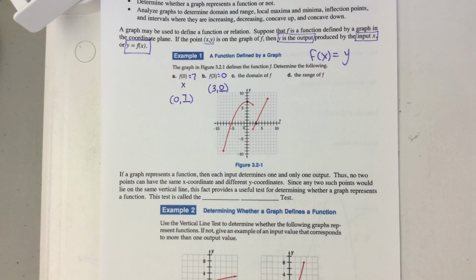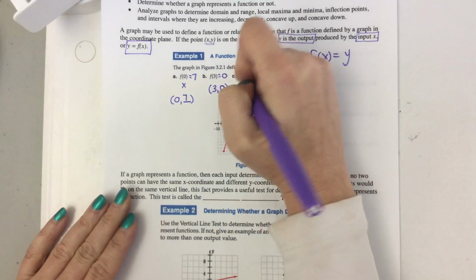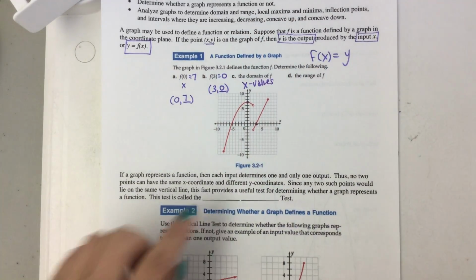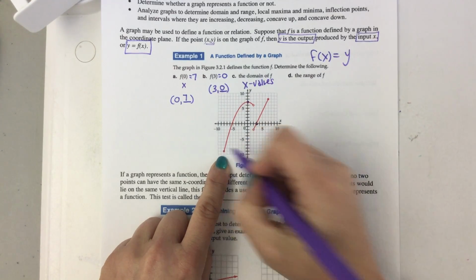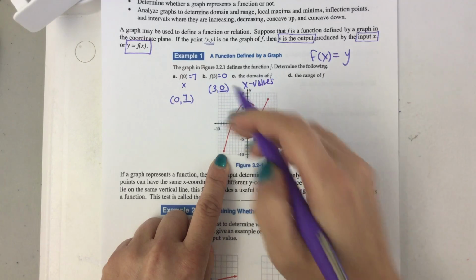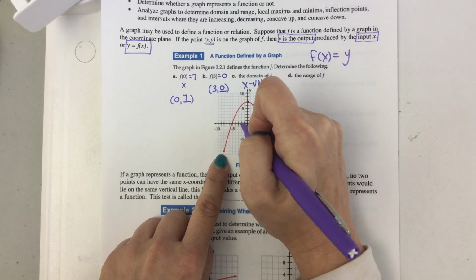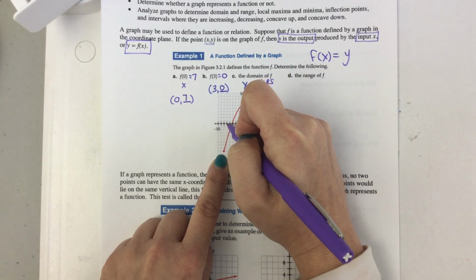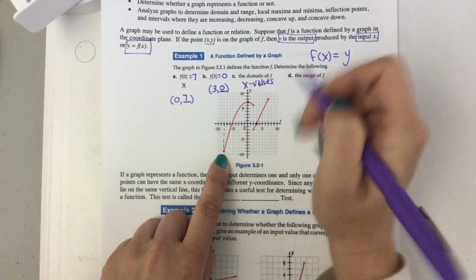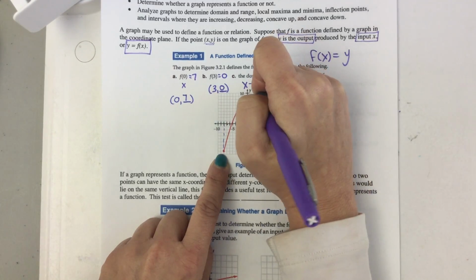Okay, now the domain. The domain are your x values. Which x values are defined? Now notice we have an ending point right here. So if I am looking at just this piece, the x values, negative 1, 2, 3, 4, 5, 6, 7, 8. This is negative 8. So remember that interval notation?